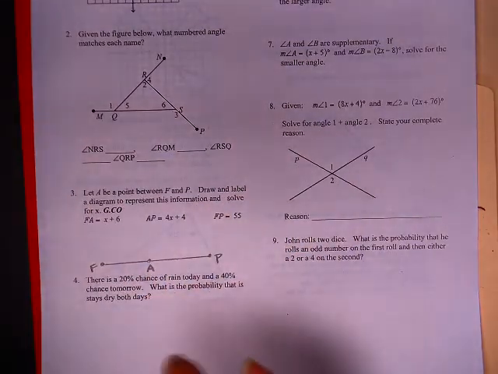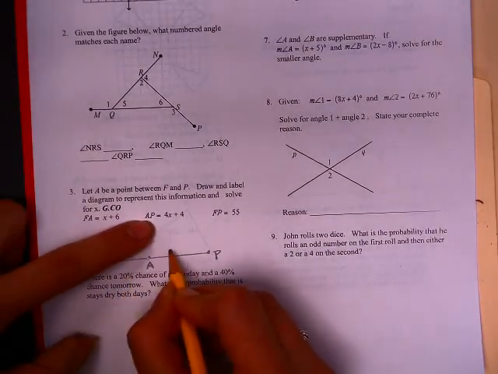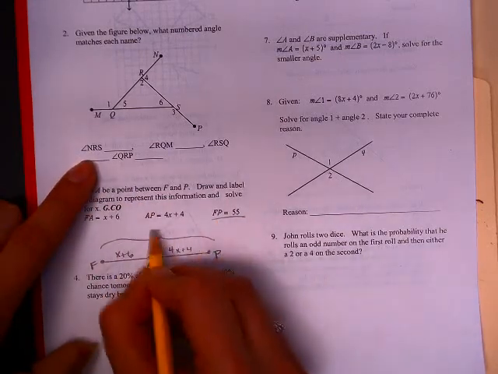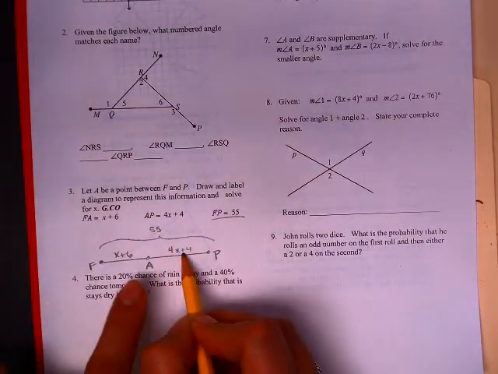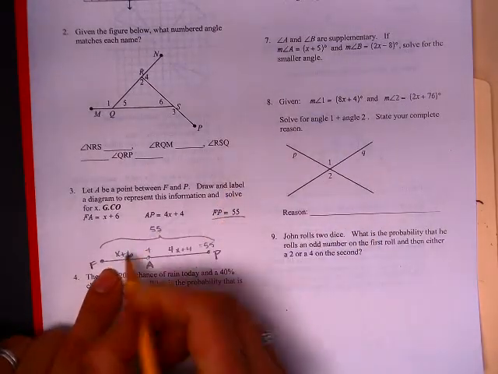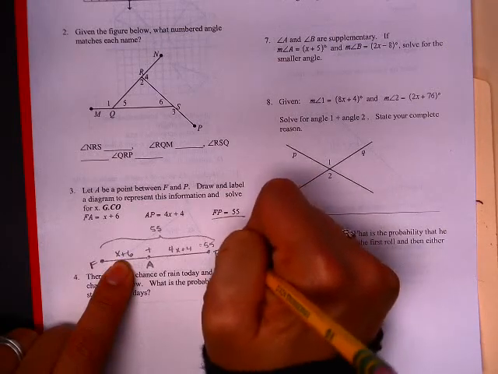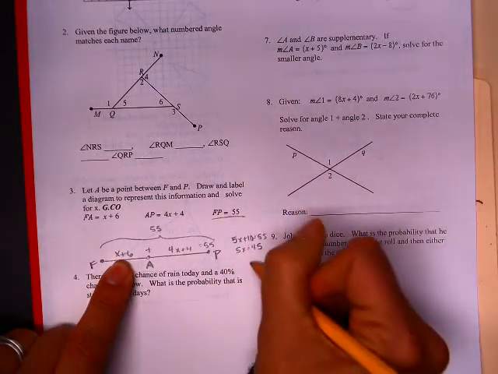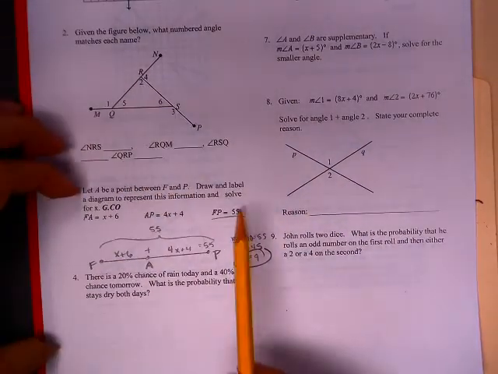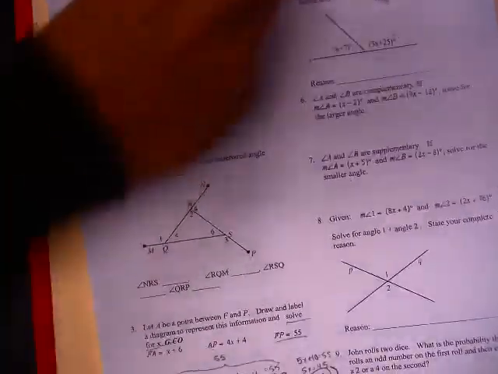It doesn't matter, it doesn't say anything about it, but we do know that FA is this, and we know that AP is this, and we know that the whole thing is 55. So I'm going to add this plus all of that is equal to 55. So I have 5x plus 10 equals 55, 5x equals 45, and x is equal to 9. And what did we say? We said solve for x. That's what we did. So cool.